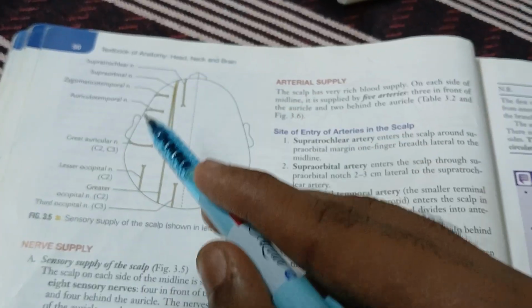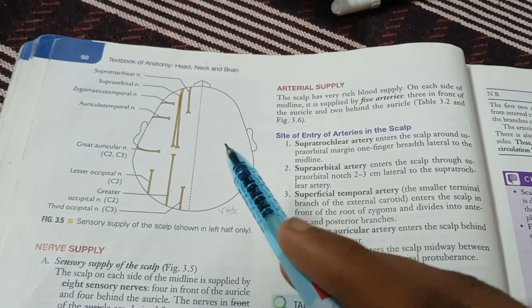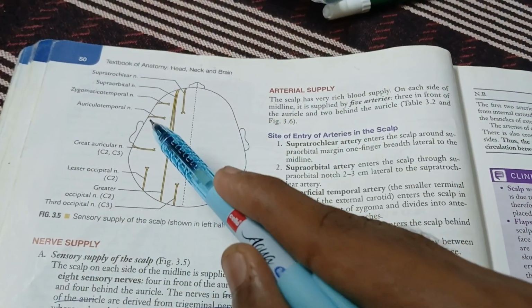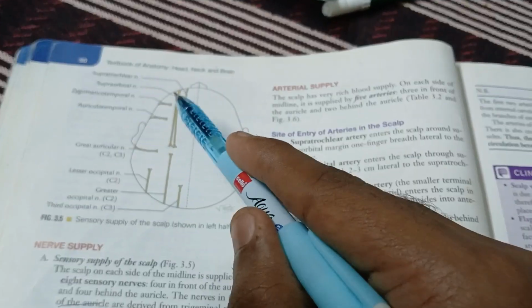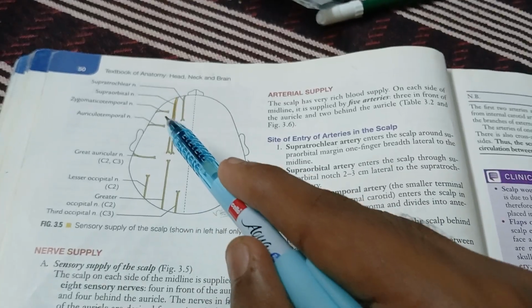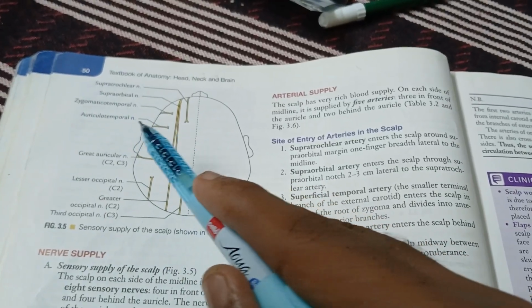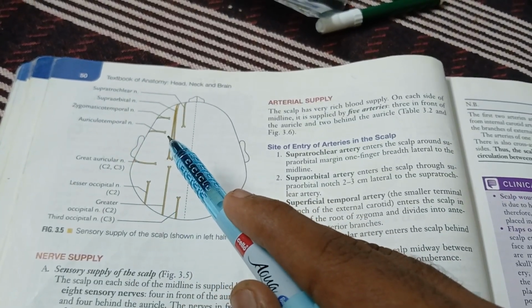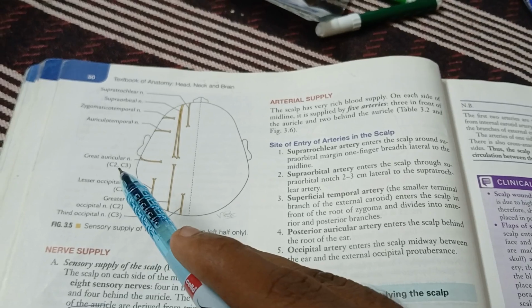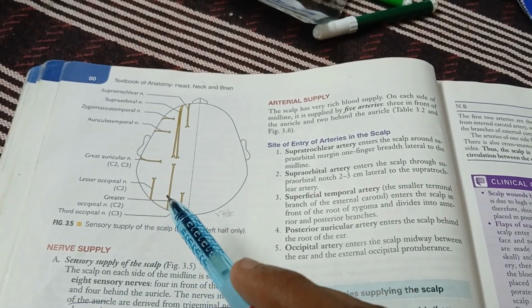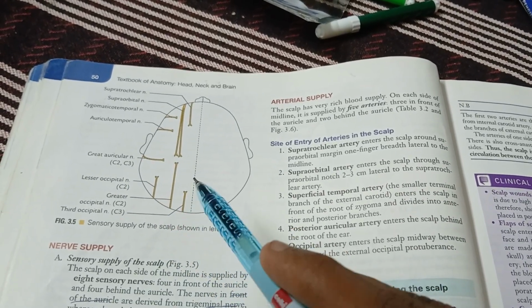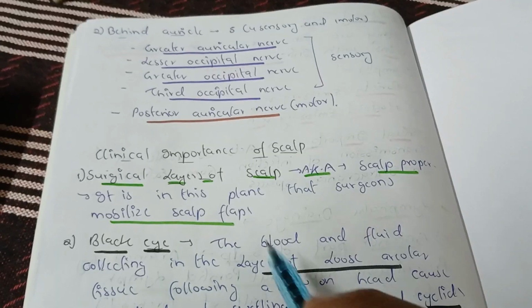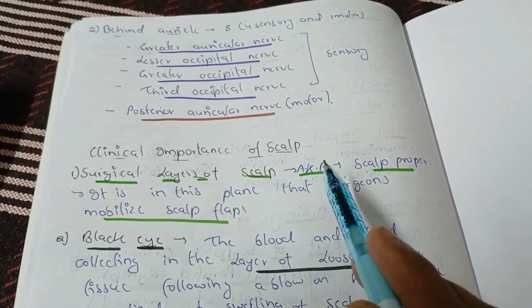You can visualize the sensory nervous supply of the scalp through this diagram. You see, in front of the auricle, there is supratrochlear nerve, there is supraorbital nerve, there is zygomaticotemporal nerve, and there is auriculotemporal nerve. Behind the auricle, there is greater auricular nerve, the lesser occipital nerve, the greater occipital nerve, and the third occipital nerve. Now let's get into the clinical importance of the scalp.